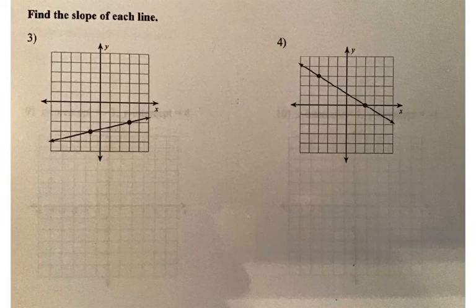All right, so now we're going to look at finding the slope of a line. We see that our line is going up from left to right. So that alone tells you that we are going to have a positive slope because it is going up from left to right. But we still have to find exactly what that slope will be. So we're going to use the rise over run method when we have a graph of a line to find the slope. We're going to start with the point on the left.